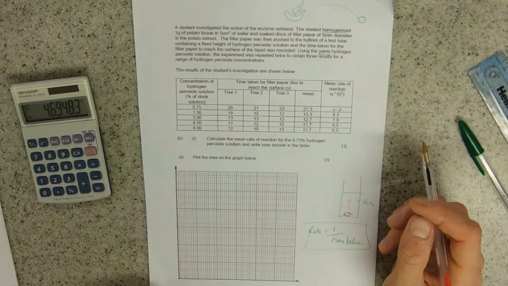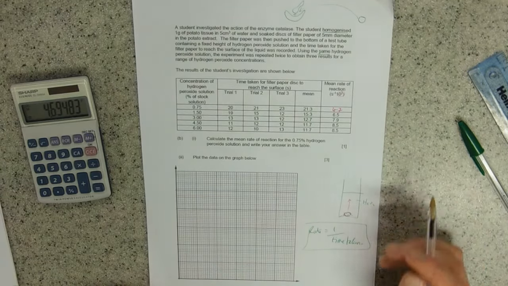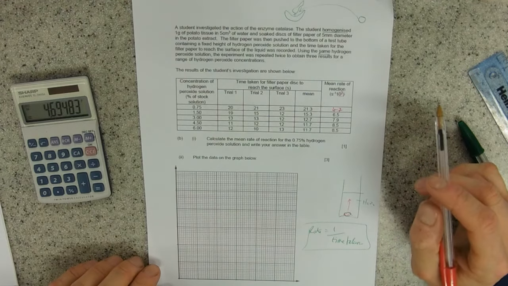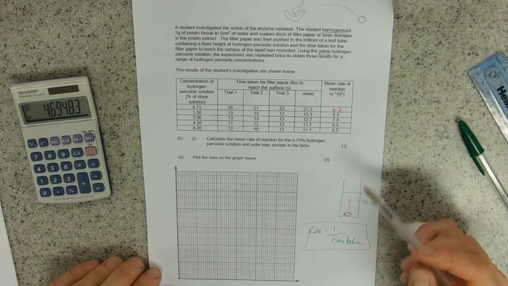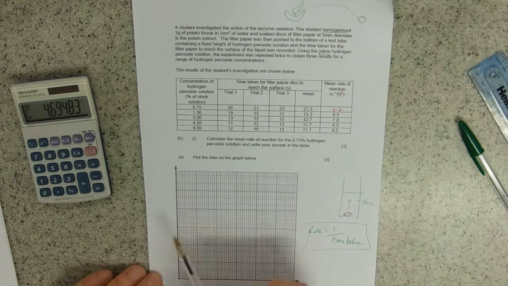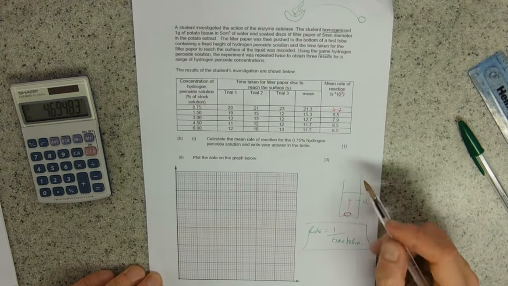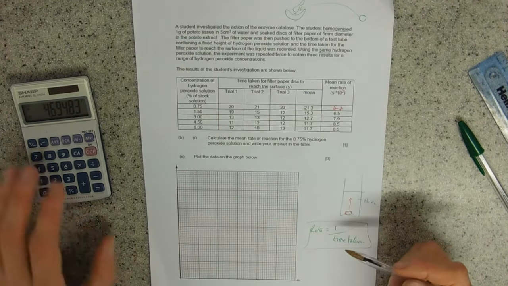Plot the data on the graph below. And there's 3 marks for this. So the marks for these are the axes are correctly assigned with the correct labels, so putting the correct labels on the axes the right way around. The scales and the units for the axes are another mark, and then there's 1 mark for plotting the points and drawing the line on.